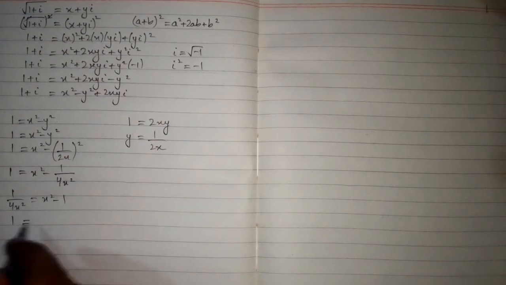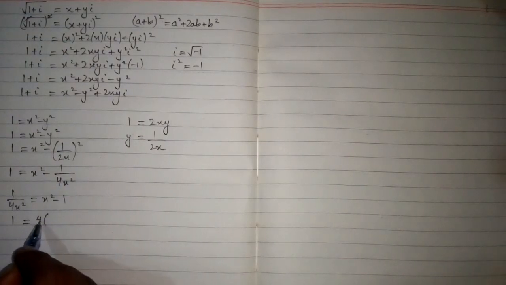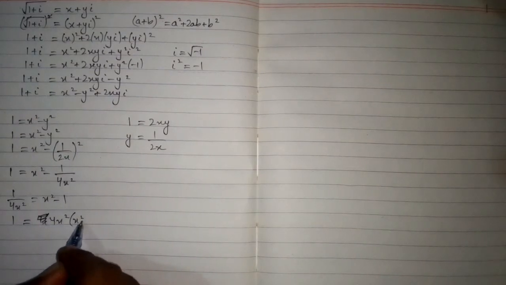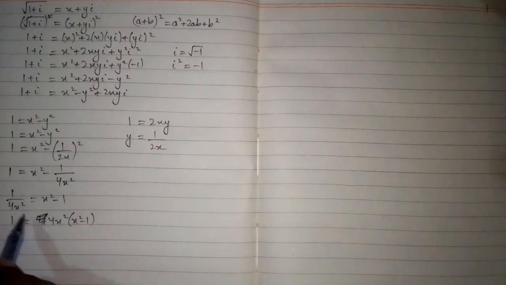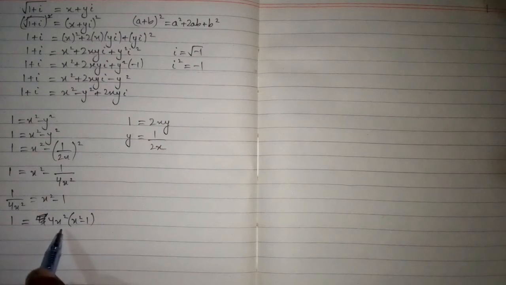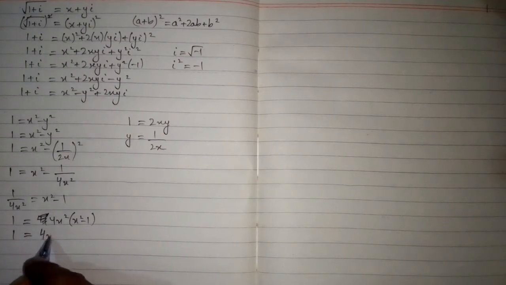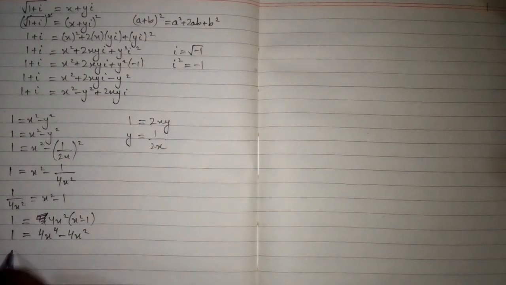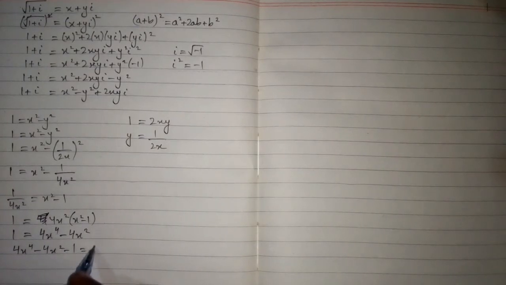Then we have 1 is equal to 4 times 4x square multiplied by x square minus 1. We can multiply both sides by 4x square. So we have 1 is equal to 4x square times x square minus 1. Then we have 1 is equal to 4x to the power 4 minus 4x square, and then this can be written as 4x to the power 4 minus 4x square minus 1 is equal to 0.